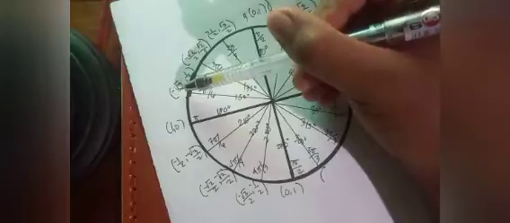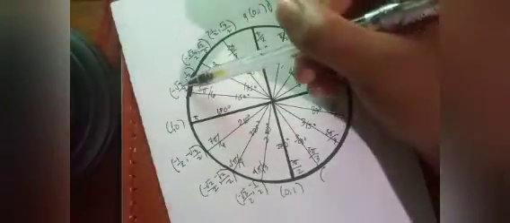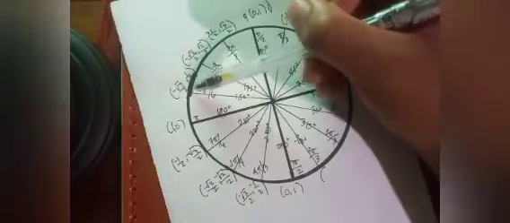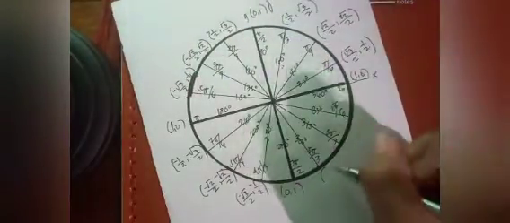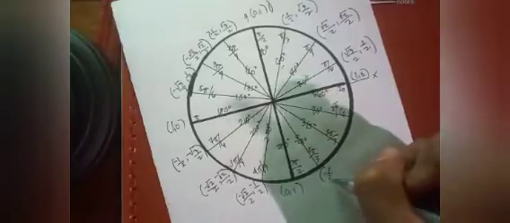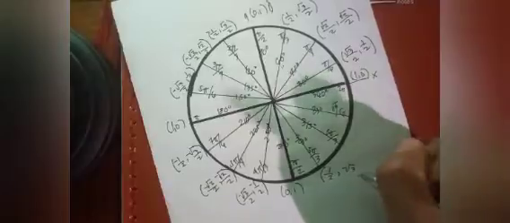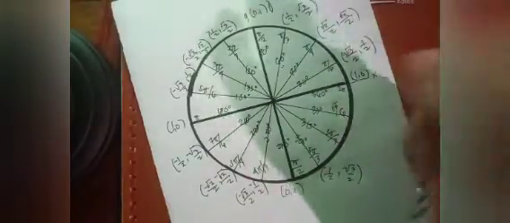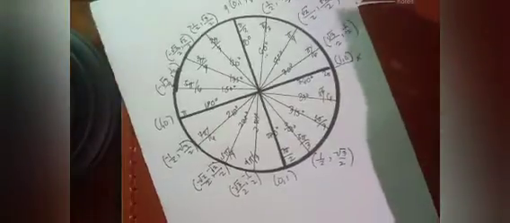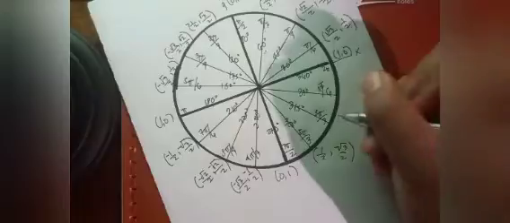As you can see here, we have negative square root of 3 all over 2 and 1 over 2. So you are just going to put first the 1 over 2 and then negative square root of 3 over 2. So that's how you are able to get the quadrant 4. You're just going to exchange the x and y.